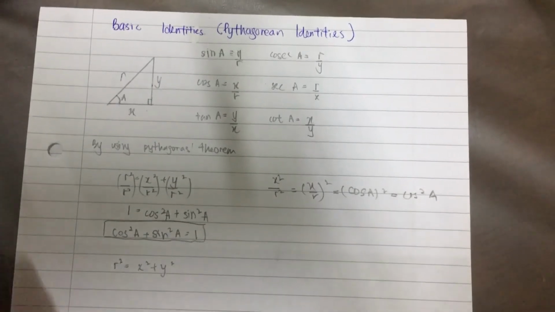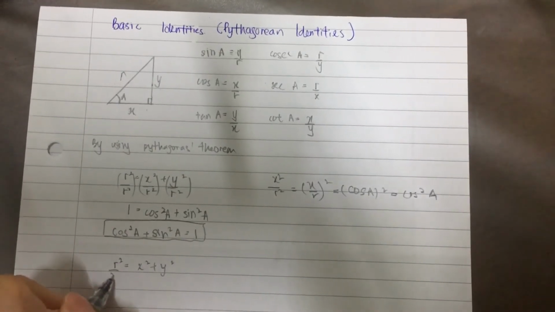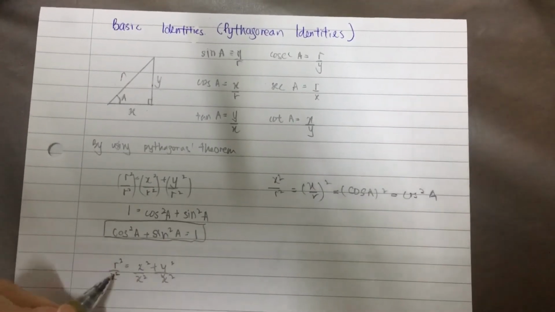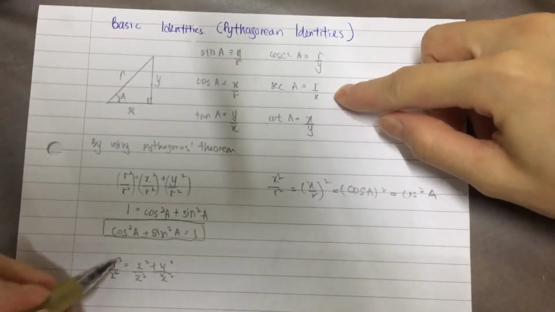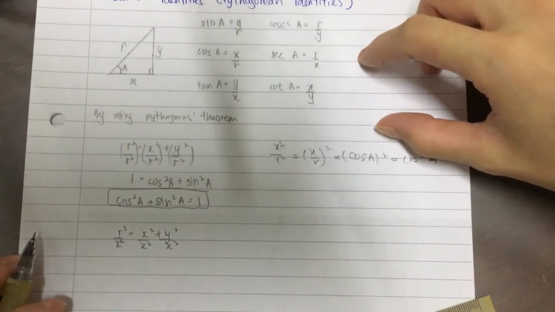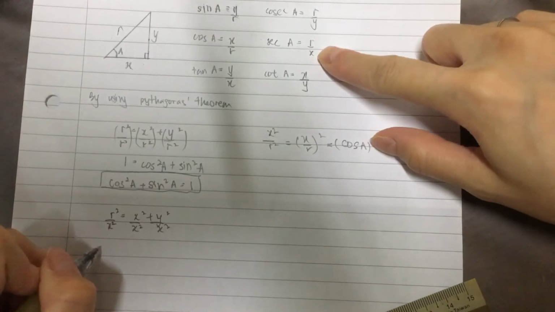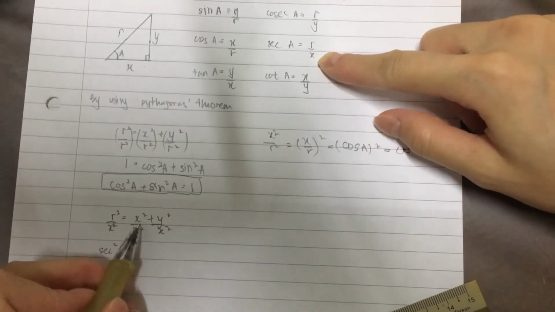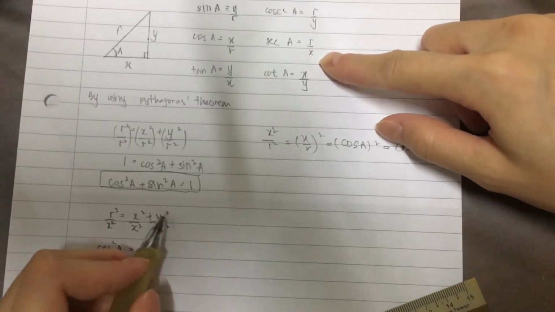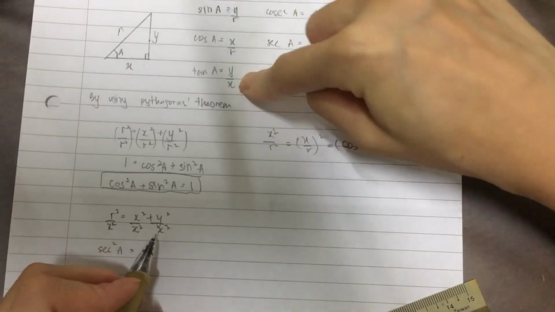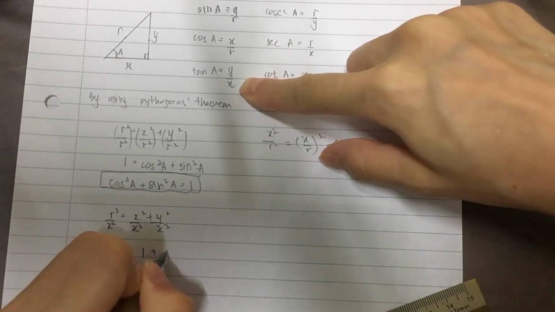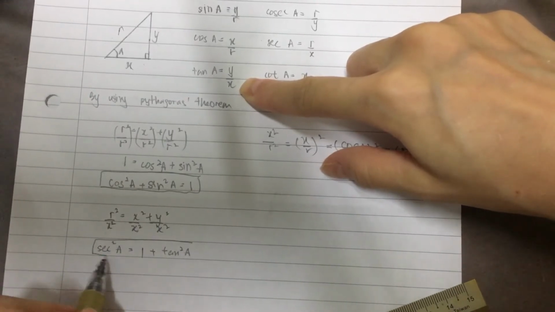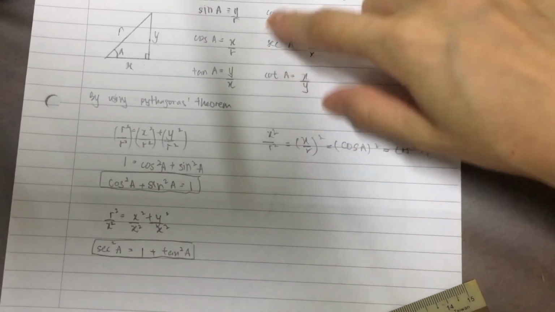If we divide each term by x squared, r squared per x squared is actually secant square A. So we have secant square A is equal to, x squared per x squared is 1, plus y squared per x squared, which is y per x squared, which is tangent square A. So this is your second basic identity.